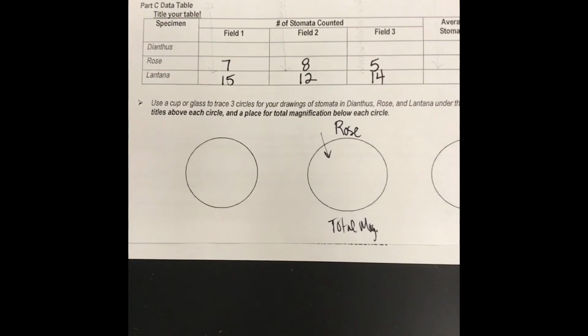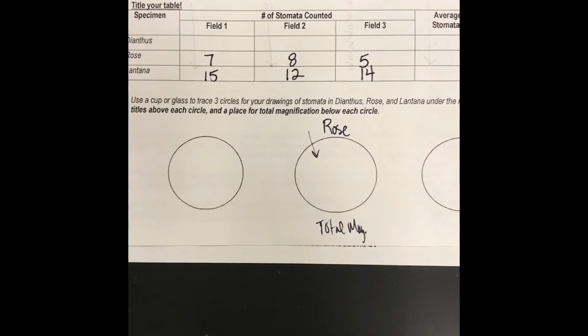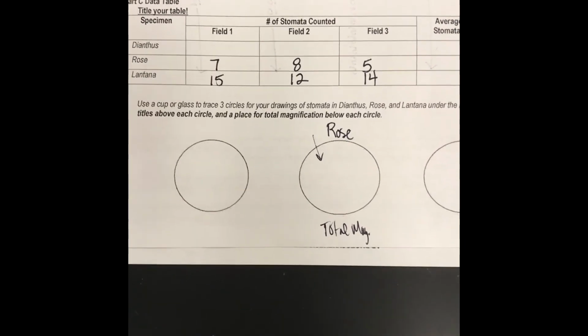Okay, but as far as the number, I'm gonna give you the count. Okay, here are your counts for Lantana. Field of view 1, 2, and 3. And now all we have left to do is the dianthus.